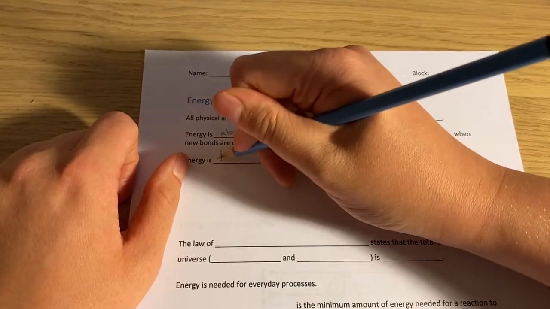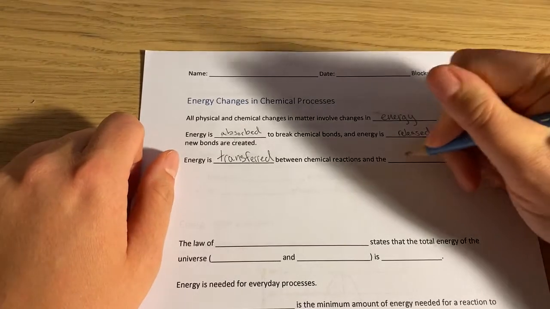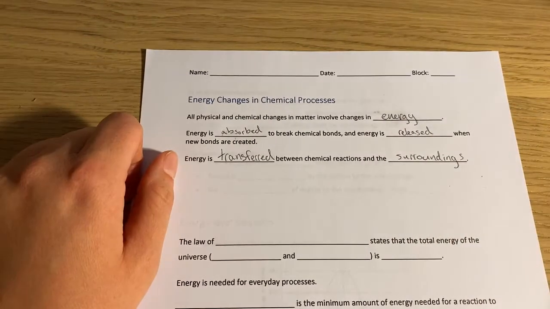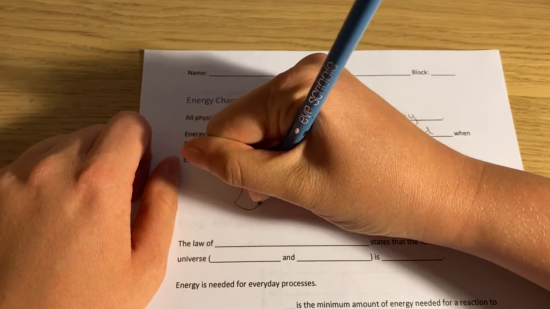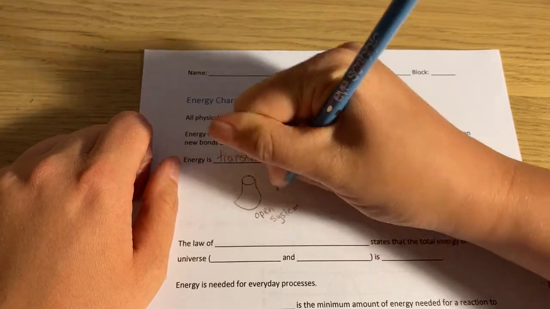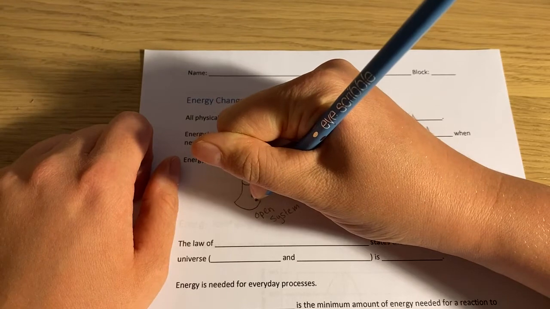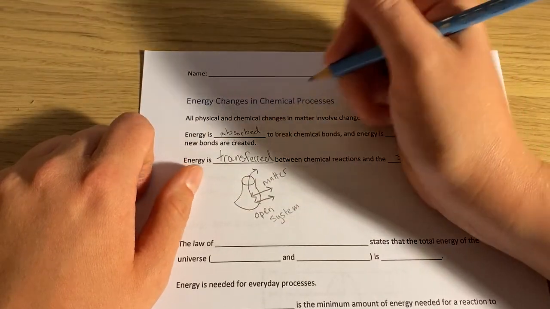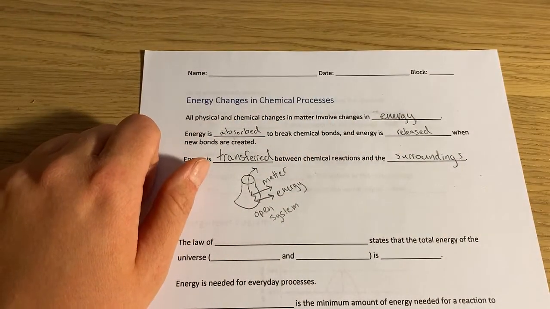Energy is transferred between chemical reactions and the surroundings. So if you have a reaction happening in an open system, meaning there's no lid, both matter and energy can be exchanged. Actually, the matter should really be coming out the top of that Erlenmeyer flask. But both matter and energy can be exchanged with the surroundings.